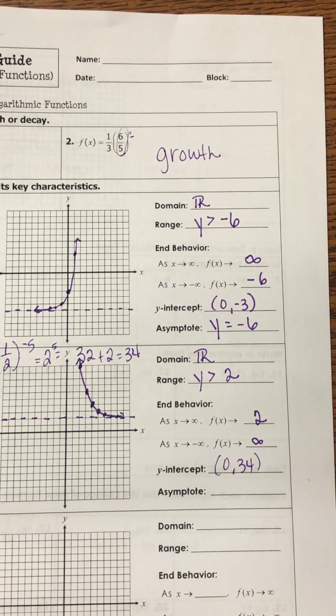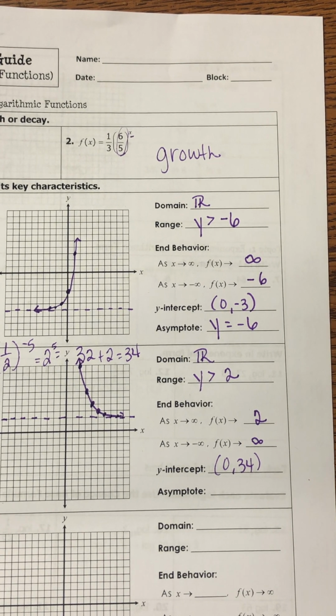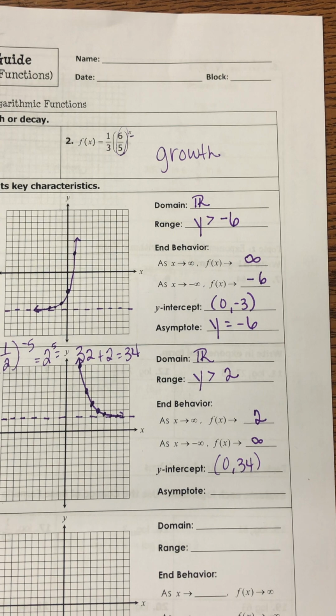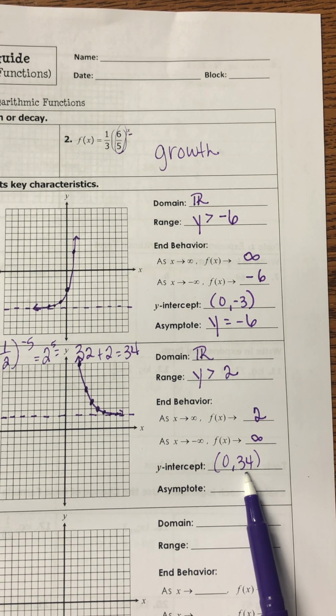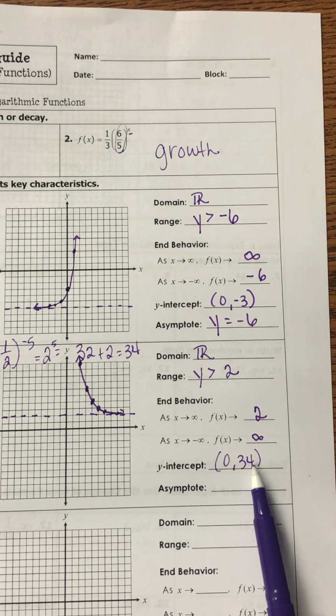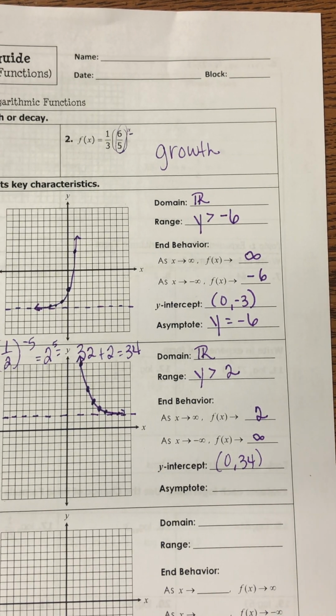So if you make your table of values and you have to shift it left or right, and you don't have 0 as one of your x values any longer, then the only thing that you have to do to actually find your intercept is to replace your x value with 0 and work it out. Now this, of course, would be way too big for us to find on our graph, correct? So what we would have to do is just plug it in and know what it is, but not actually graph it on our graph.